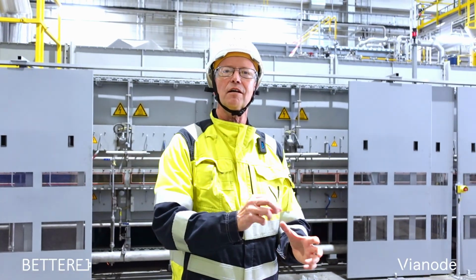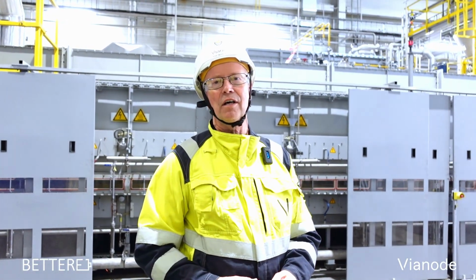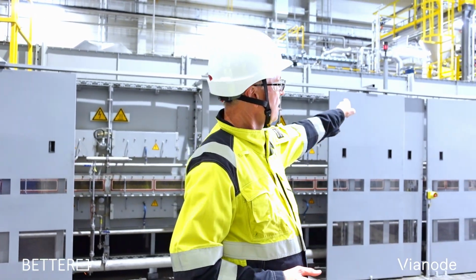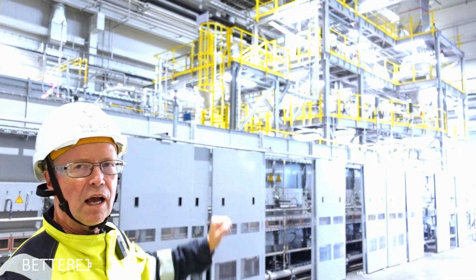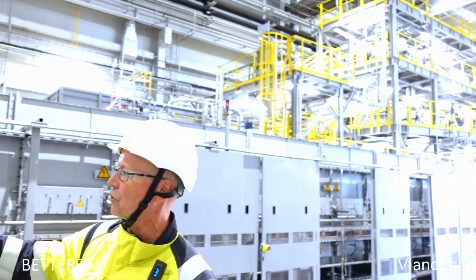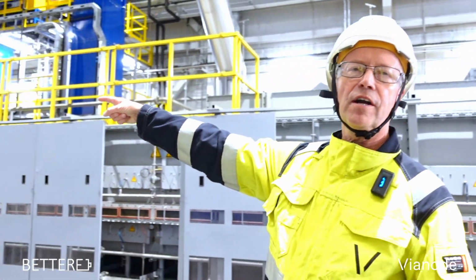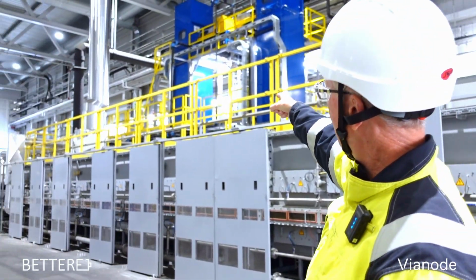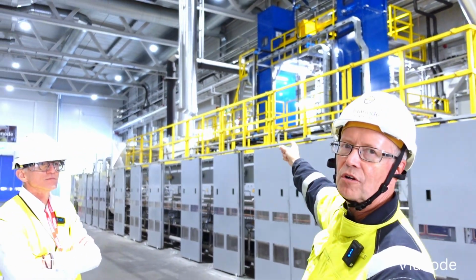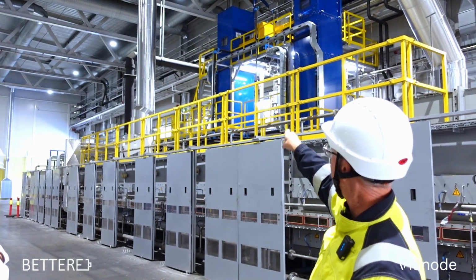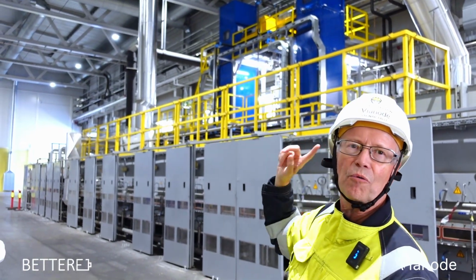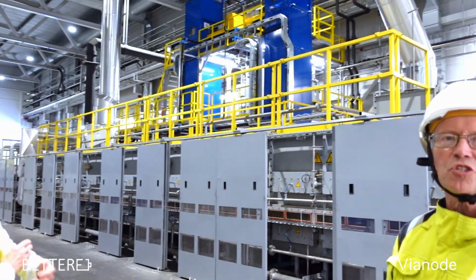We are adding the material into those saggers, and then into this pusher furnace, bringing the temperature up. It goes through all the way, and out in the other end, and then we empty it into the IBC, and the empty saggers go around again for the next batch.